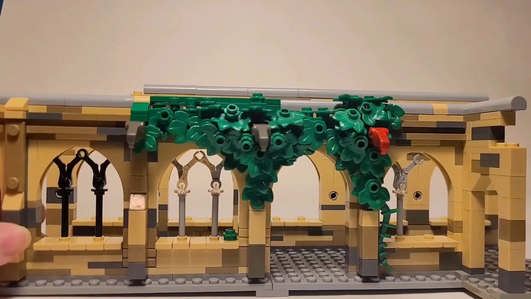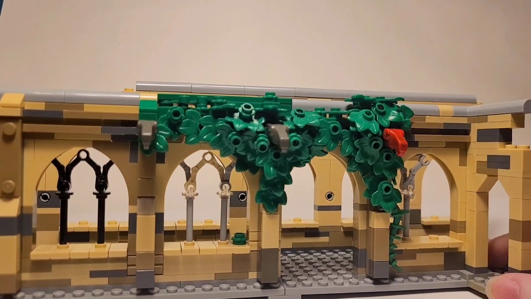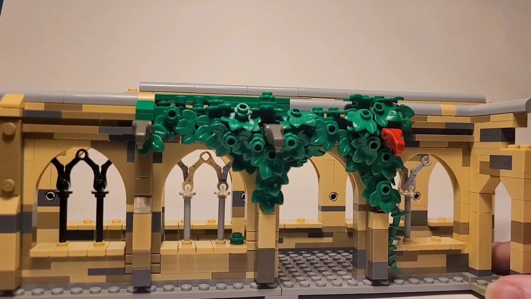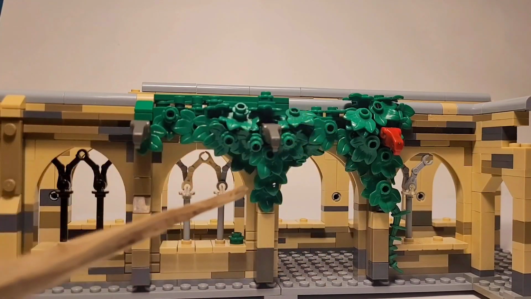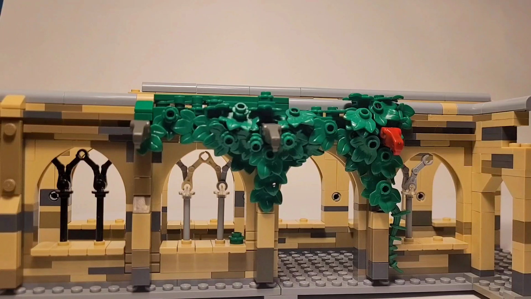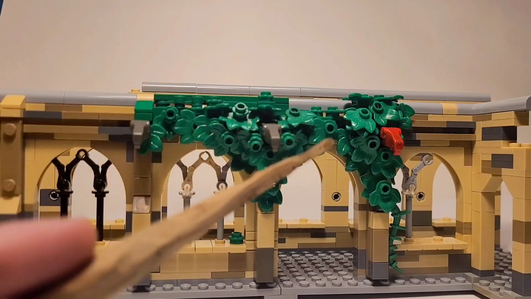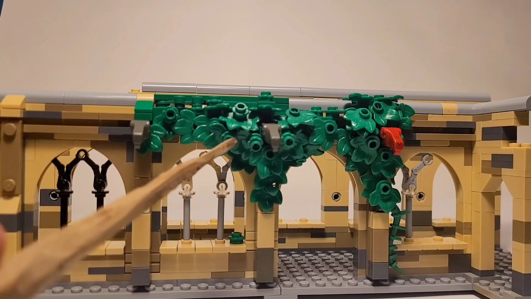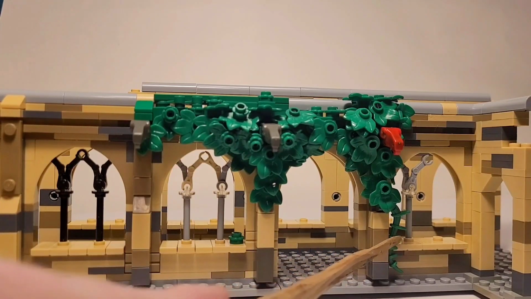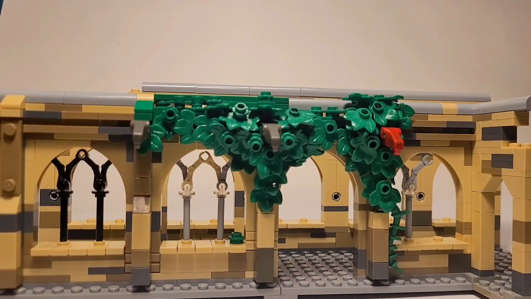But anyway, so what I've done here is I've tried to replicate the vines all across the top of the roof here that we see in that reference photo. So I'm just using those 3 leafed pieces here as well as these green flower pieces, and then I have one of these vine pieces here. And the way that they're all angled is using a black Exoforce hand, and it clips into a bar plate which is attached to the wall.